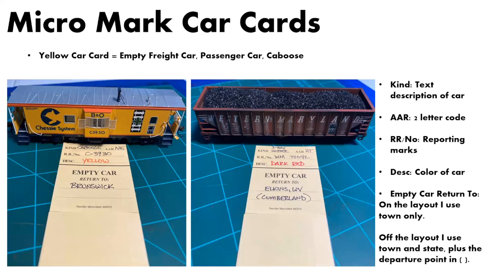But what's important about the car card system, and frankly, I don't think a lot of railroaders use this enough, is the actual empty home of the car is written on the card. Empty car returned to, in this case, Elkins, West Virginia. I use a system that works very well, I think: if the city is not on my layout, in other words it's not modeled, I use the state. So Elkins, West Virginia. But underneath it, in parentheses, I put where on the layout it exits from. To get to Elkins, West Virginia, it's west of Cumberland. Cumberland's the westernmost part of my railroad, so I put Cumberland in parentheses.